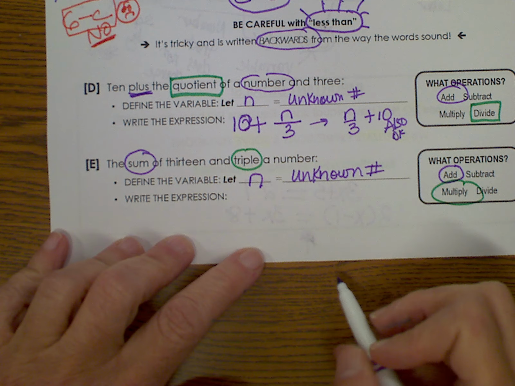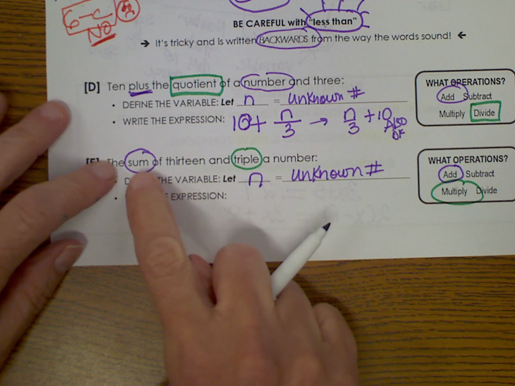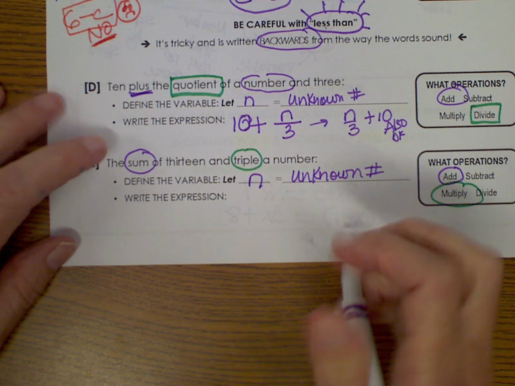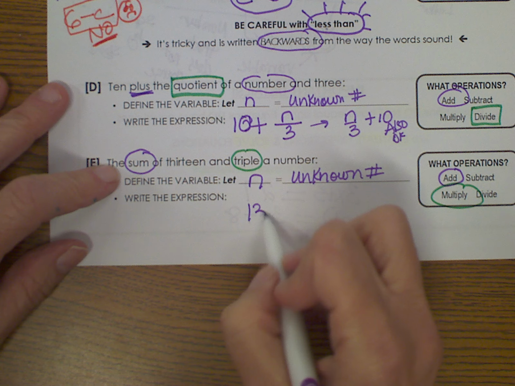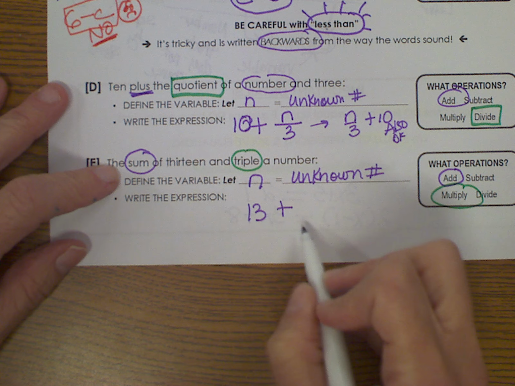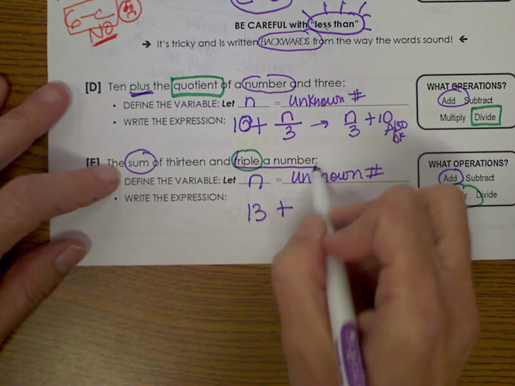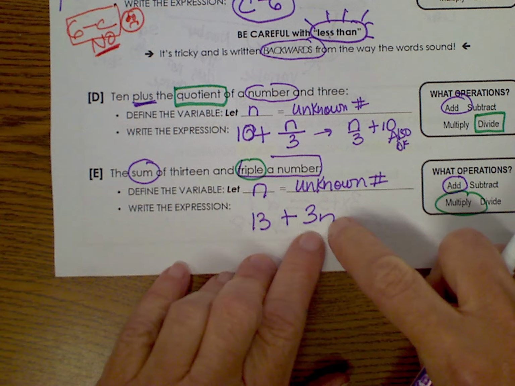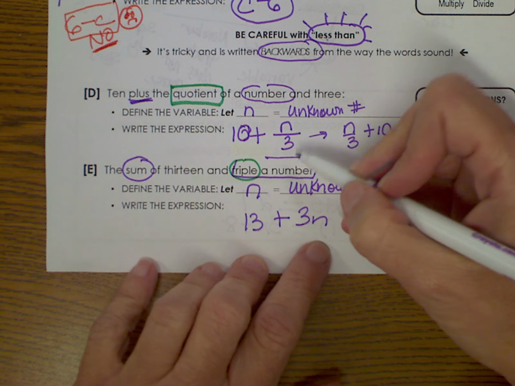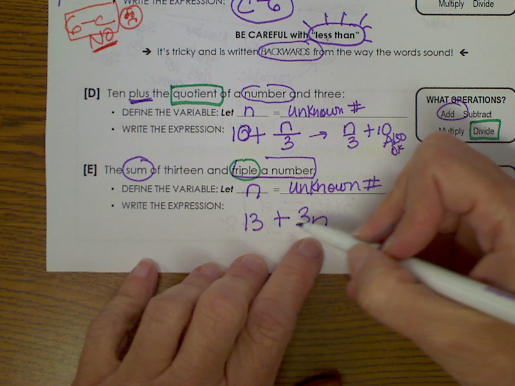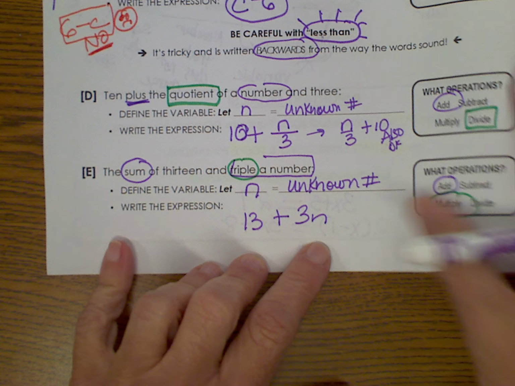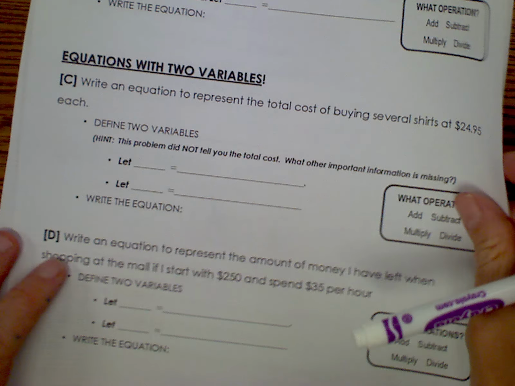And now we're going to write the expression. So we're going to start with the sum of 13 and triple a number. So if we start with 13, we add to that 3 times this number. And again, we smoosh them together. So n over 3 is quotient. 3n is multiplication.